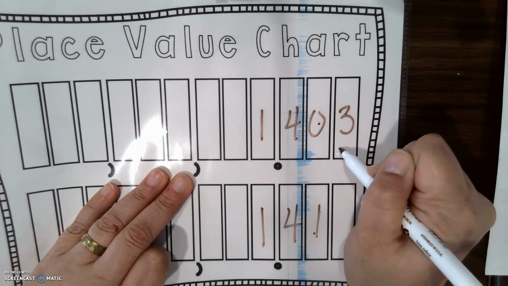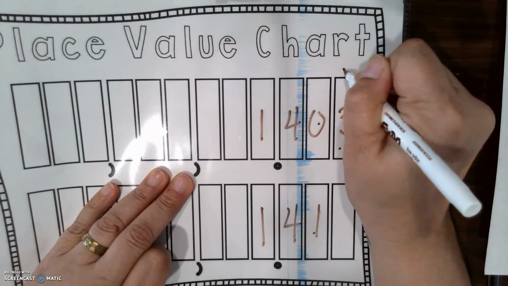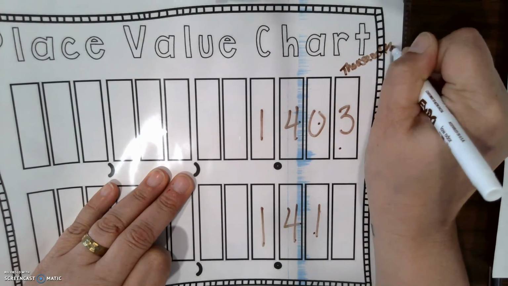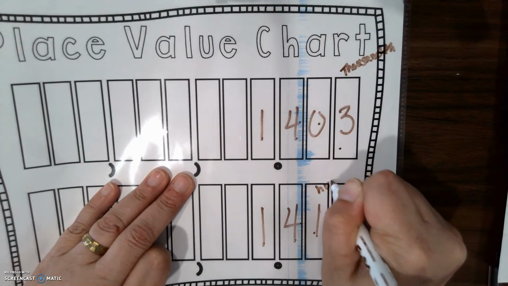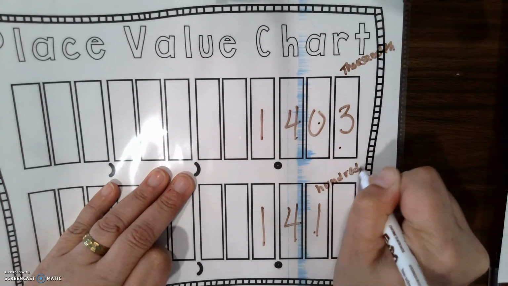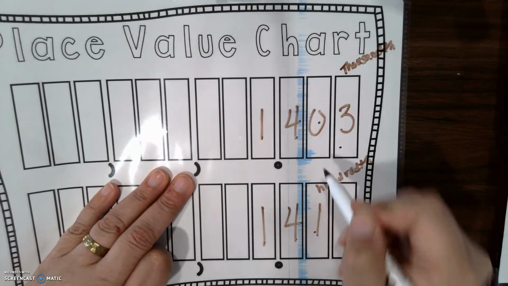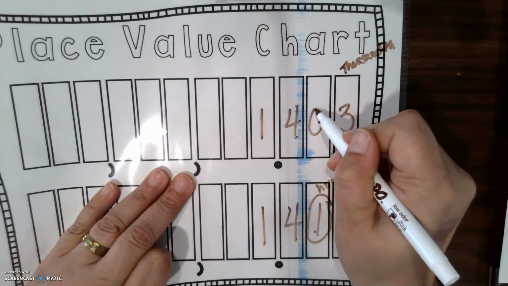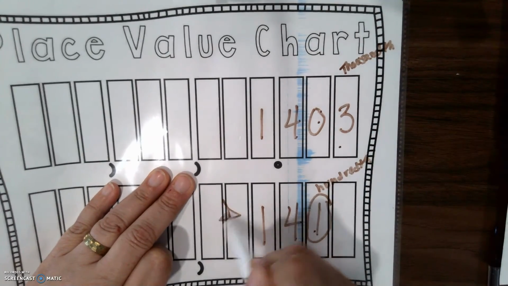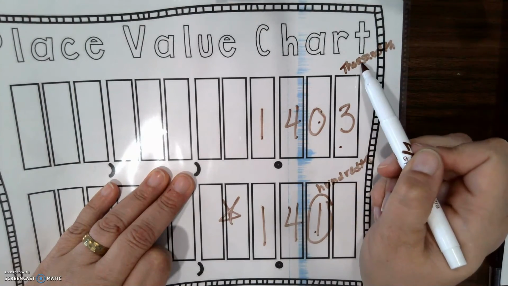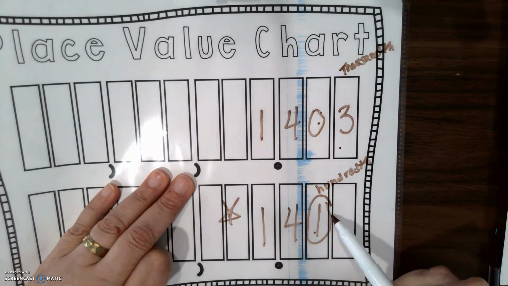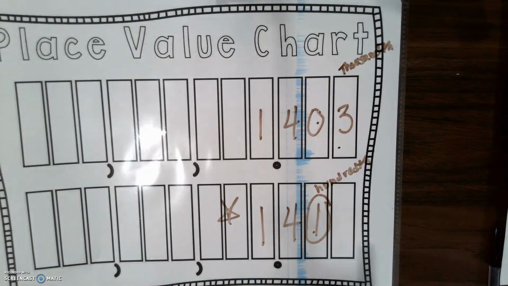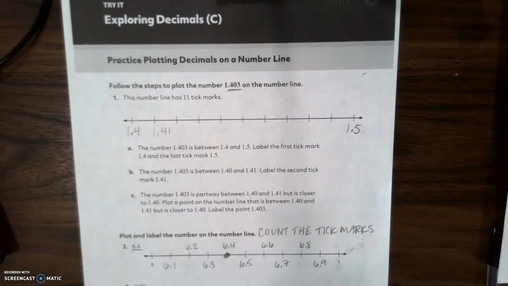Even though this one sounds bigger because we say thousandths, and we say hundredths, this one is bigger because it has a 1 here, and this one just has a 0. So this one is bigger, because when you read it from left to right, it's bigger.